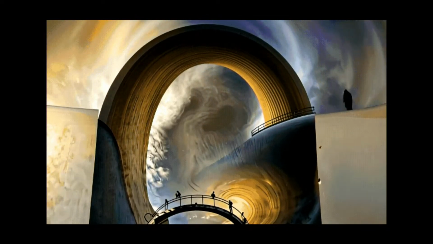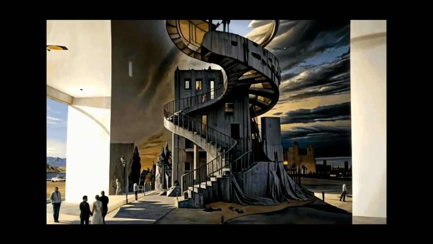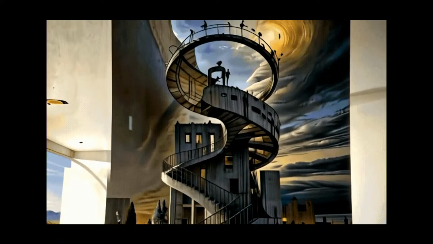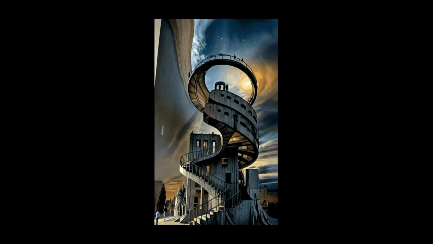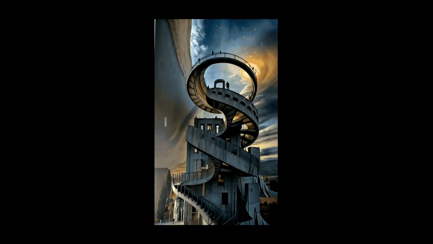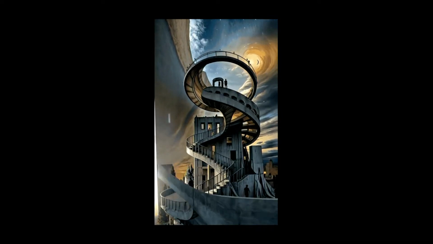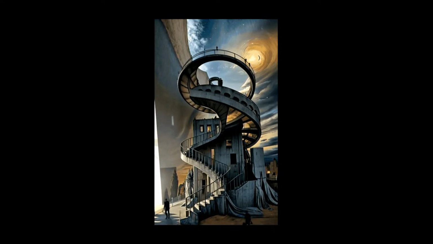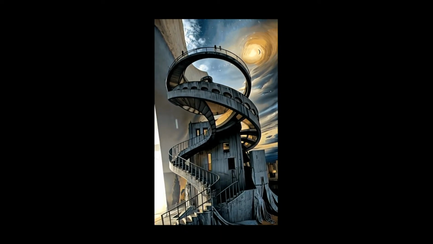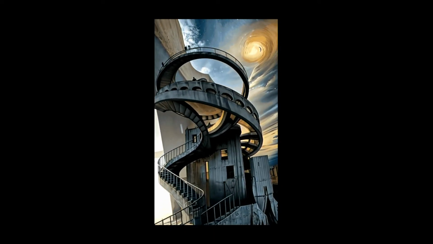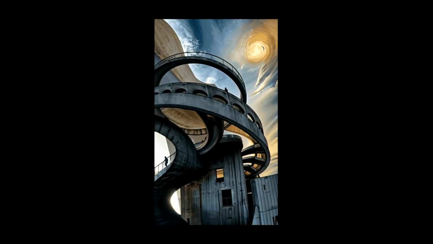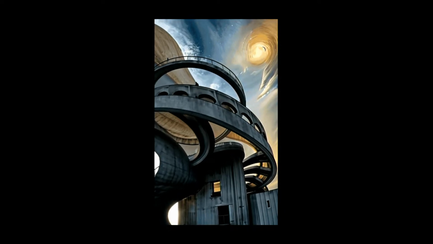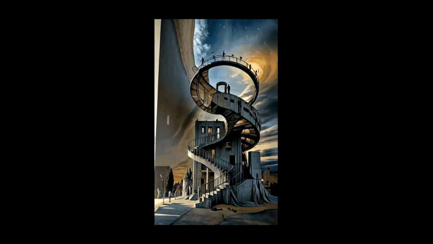I love this, though, right? So that's good. I like that one. This one I actually like a little better. Runway ML. Yeah, I'm happy with that, right? That's a cool little thing.